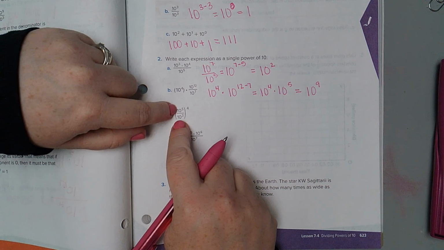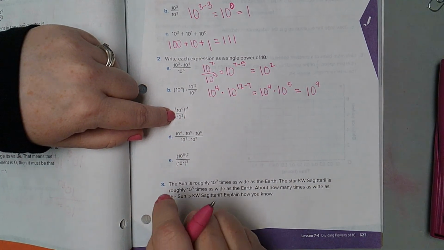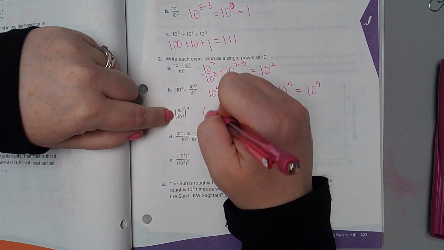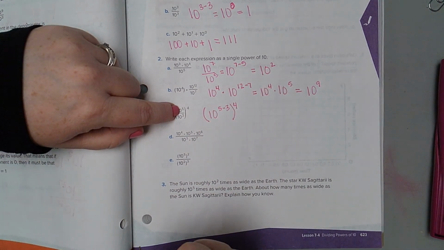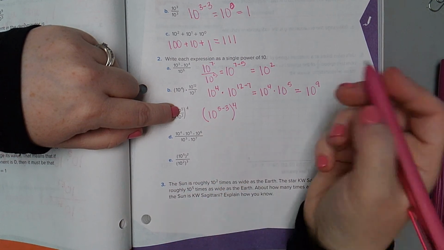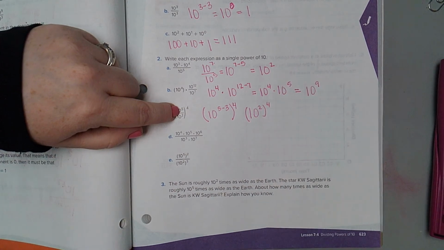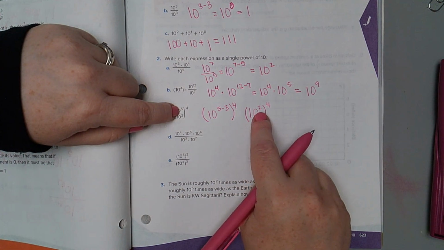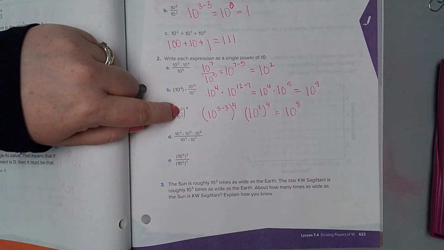So now I have dividing powers and a power of a power. So I'm going to do the inside first. I have my parentheses. It becomes 10 to the power of 5 minus 3, to the power of 4. 10 to the power of 5 minus 3 is 10 to the power of 2, all to the power of 4. Now I can multiply my powers. I have 2 times 4, which is 8. So I have 10 to the power of 8.